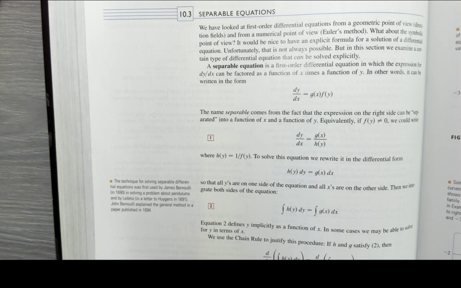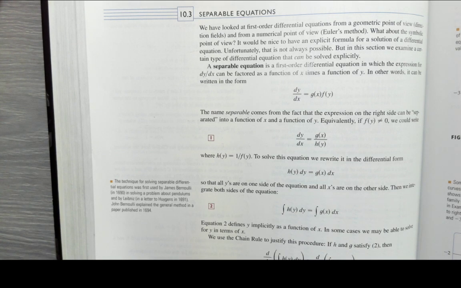Because you can imagine how many different combinations of derivatives and functions, and combinations of linear and quadratic and trig and all this stuff, can be combined in these equations. So they're not always very easy or very straightforward to solve for. But we do have one method and one way to do that. It's called a separable equation.